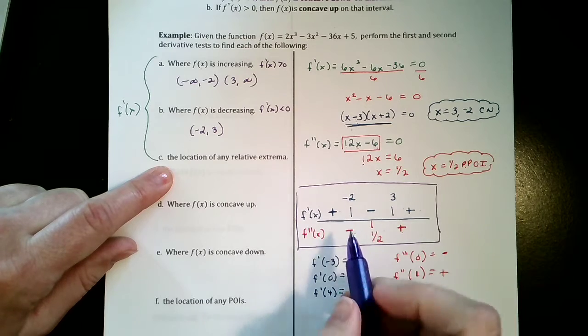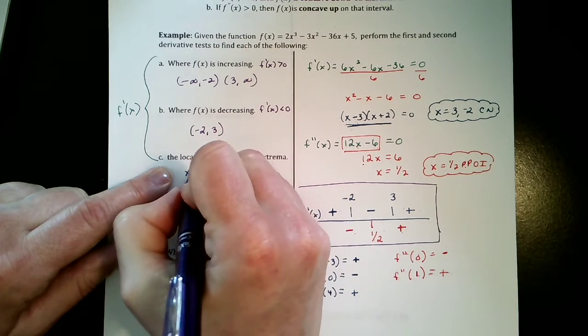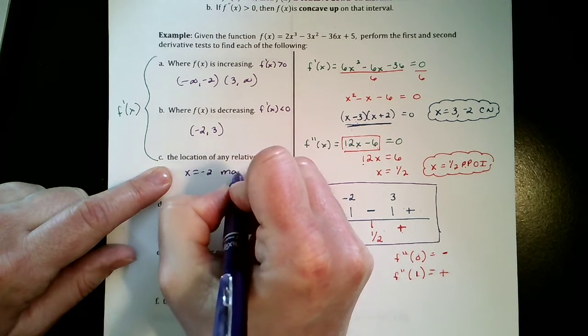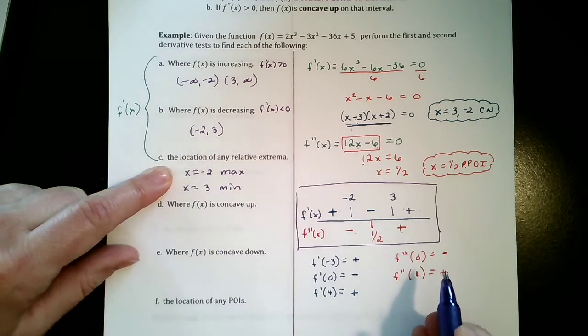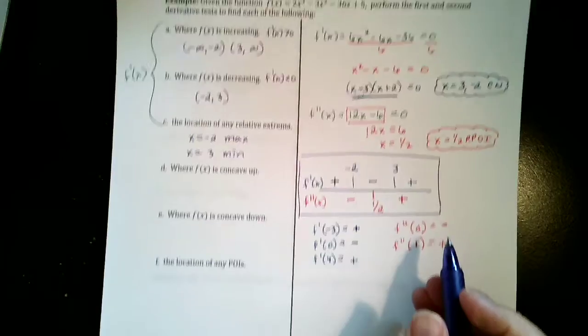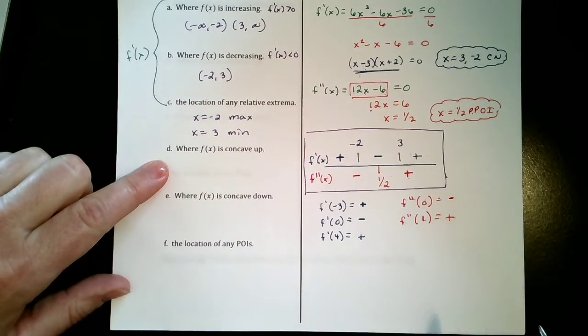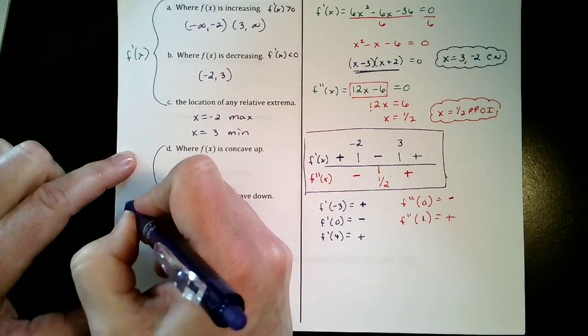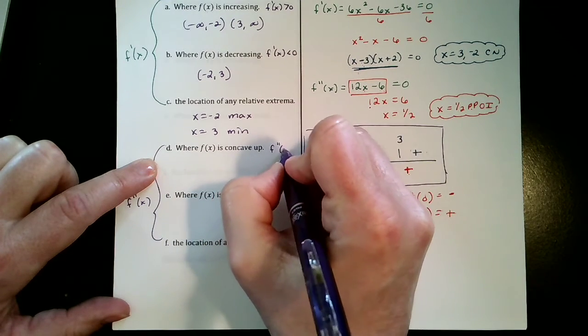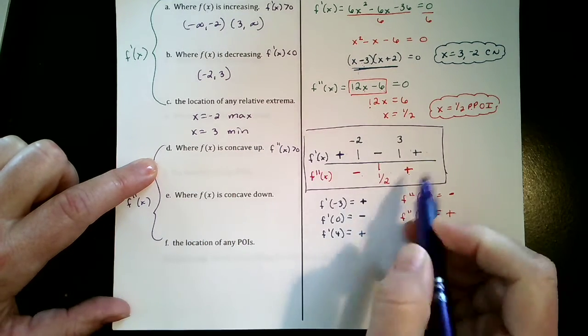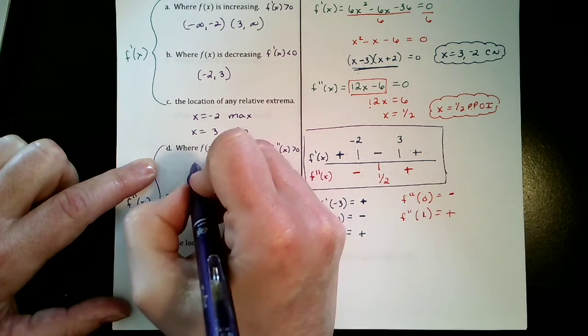The location of any relative extrema: well, x equals negative 2 is a maximum, and x equals 3 is a minimum. Where f of x is concave up, now this is where we switch to the second derivative. All this stuff is second derivative stuff. So concave up where the second derivative is positive, that happens from 1/2 to infinity.